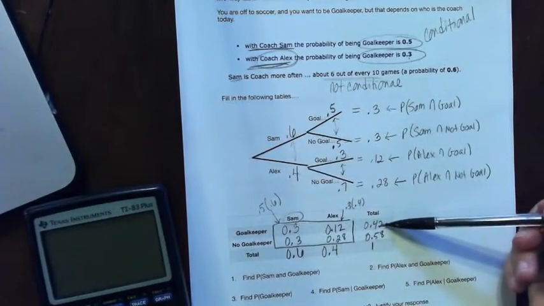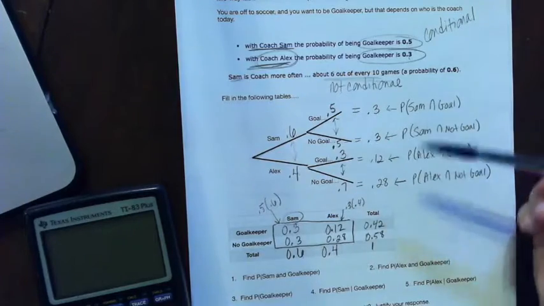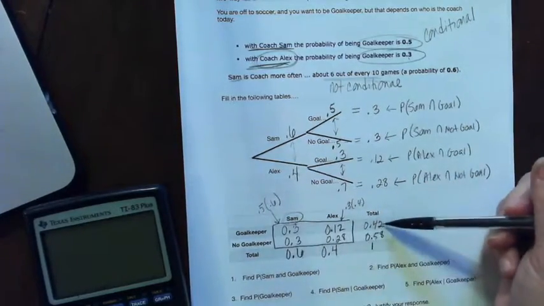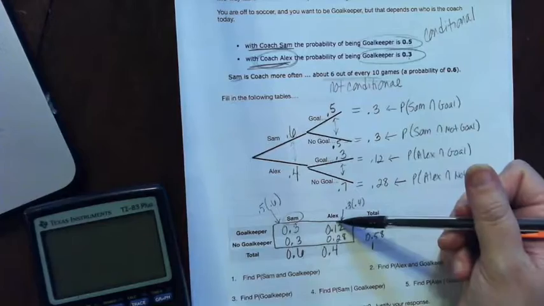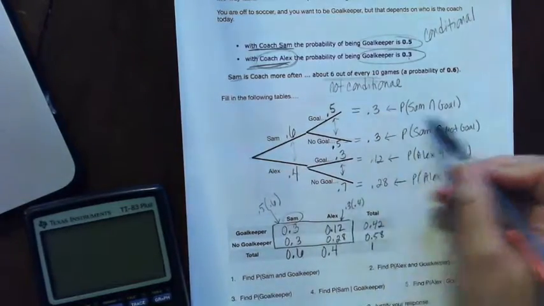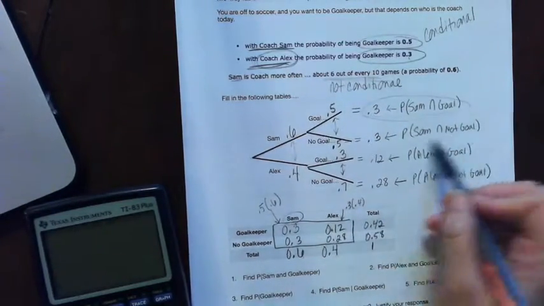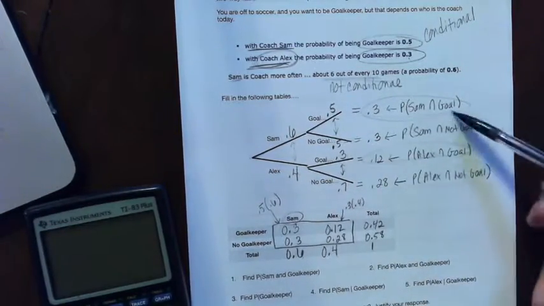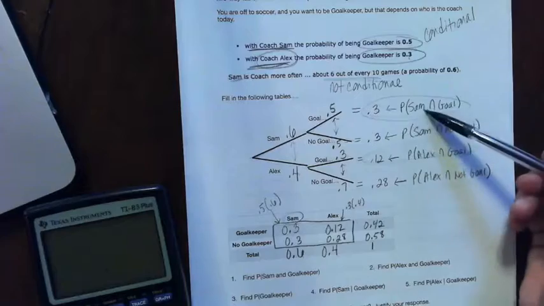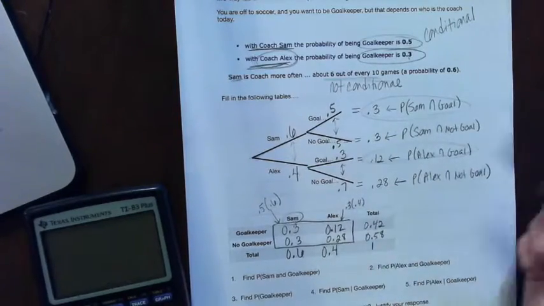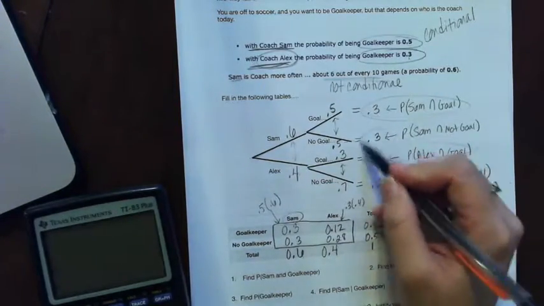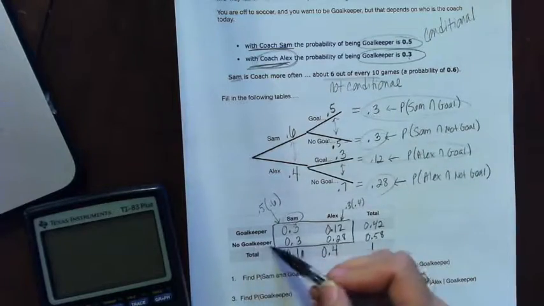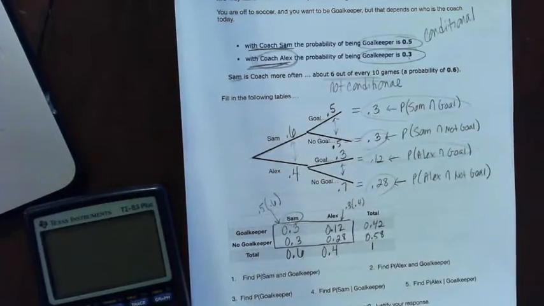This 0.42 is the goalkeeper disregarding whether Sam or Alex coaches. So it's this number plus this number, 0.3 plus 0.12. That's the two ways you could be goalkeeper, one with Sam, one with Alex. And the 0.58 is the other two added together. That's your no goalkeeper, disregarding who is the coach.